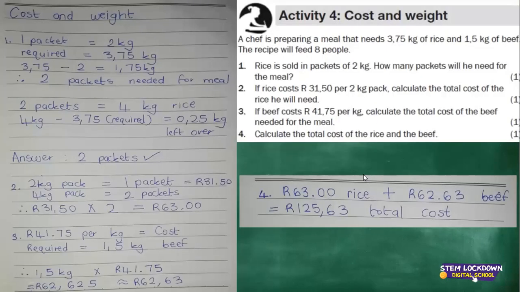Okay, next one now, it's cost and weight. These are everyday applications. When you go buy milk or when you go buy rice, 2 kg would cost you a certain amount, 5 kg would cost you a certain amount. So this helps you, especially with the grocery shopping as well. So now, cost and weight.